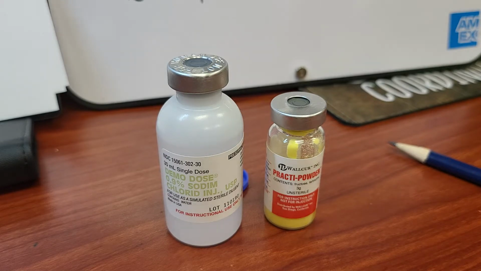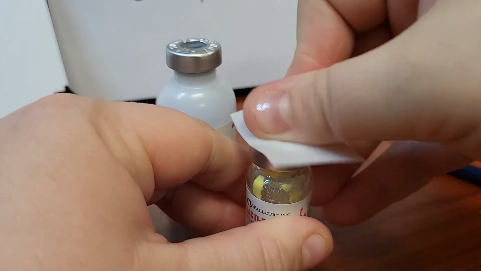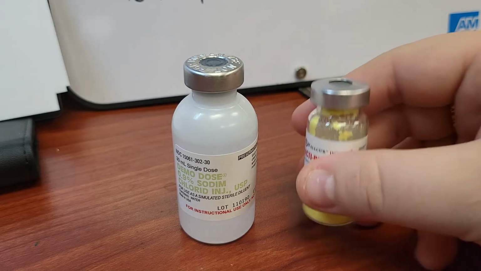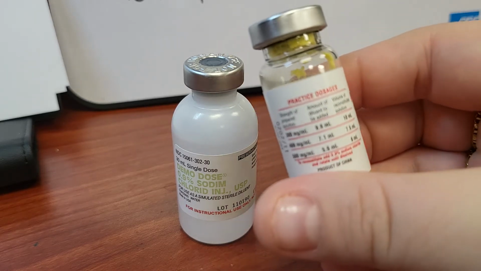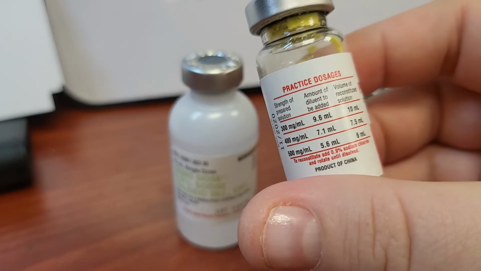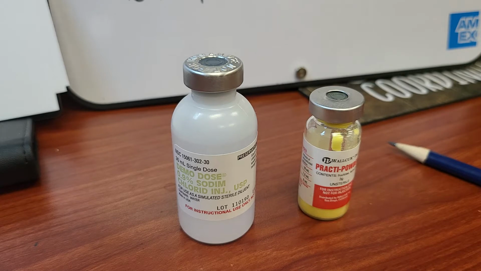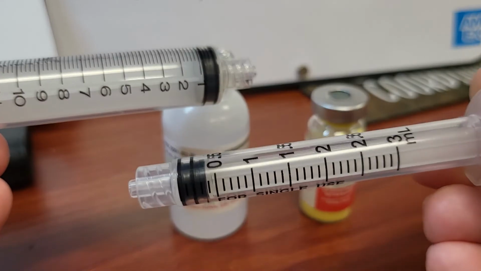Utilize your workstation, keep them nice and flat. You are going to clean each vial top with alcohol. Set them aside. I'm going to prepare now. Since we want 300 milligrams, we need to add 9.6 mLs. So now I ask you, if I need to add 9.6 mLs of diluent, would you want a 10 ml syringe or a 3 ml syringe?